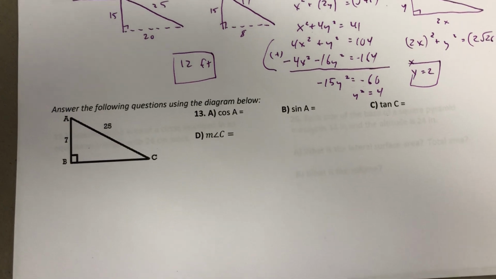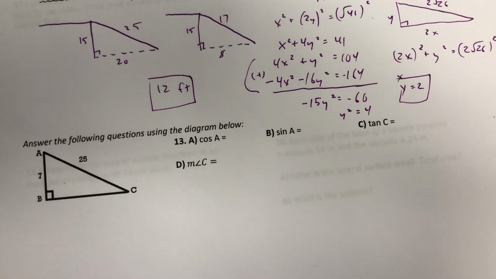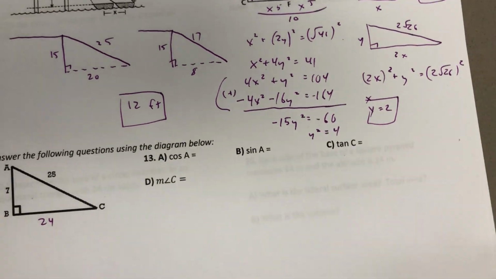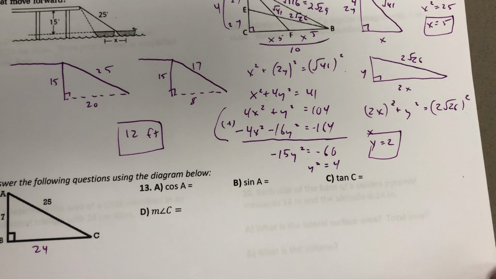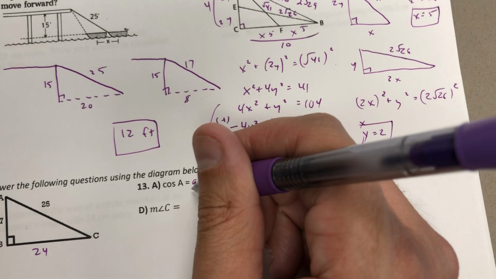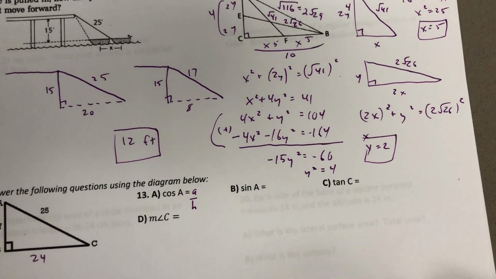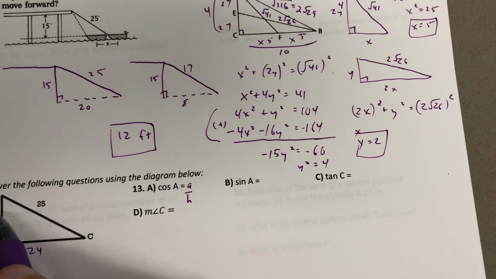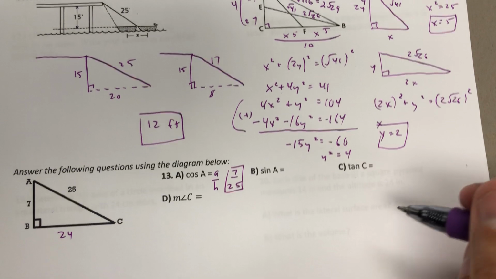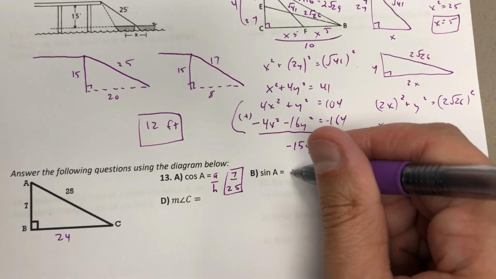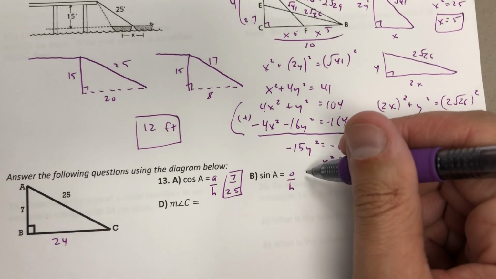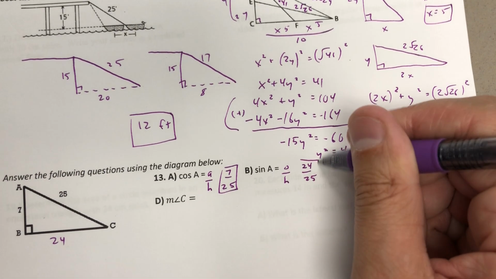All right. And then the final question down here, they want you to fill in the following values. First of all, this is a 7, 24, 25 triangle. These are trig ratios. Remember, sine, cosine, and tangent are just fractions. So cosine is adjacent over hypotenuse. And so you go to angle A. The leg adjacent to angle A is 7, and the hypotenuse is 25, okay? They just want the fraction. Sine of angle A. Sine is opposite over hypotenuse. Opposite is 24. 25 is the hypotenuse, so 24 over 25.